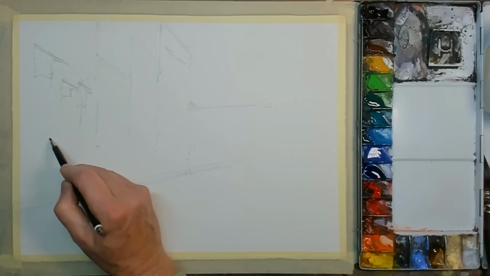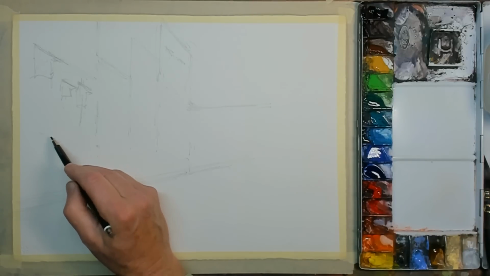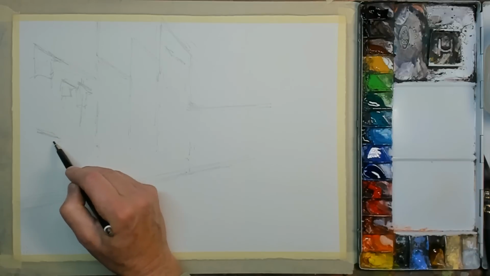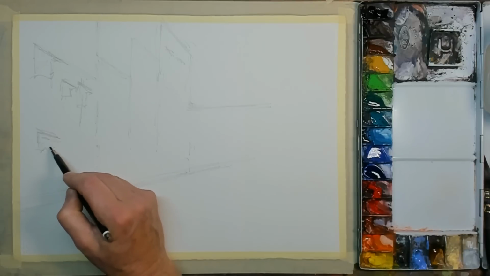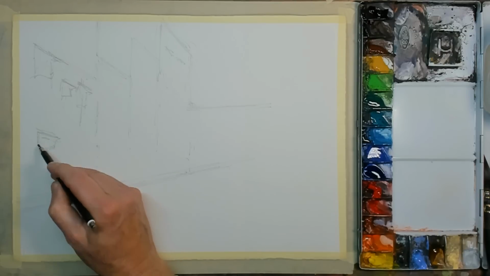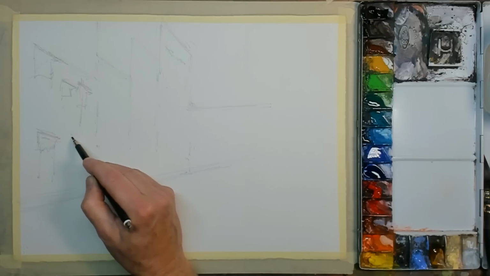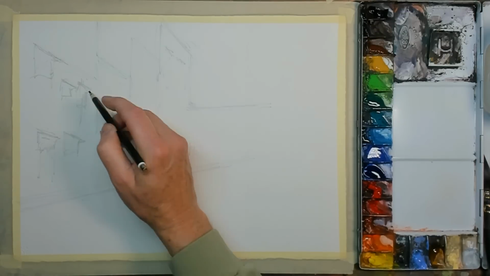Still staying on this left-hand side, as I say, I'm moving some of these doorways and windows around. So there's a doorway there, and another window there.